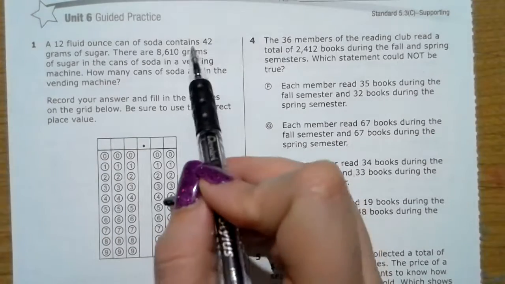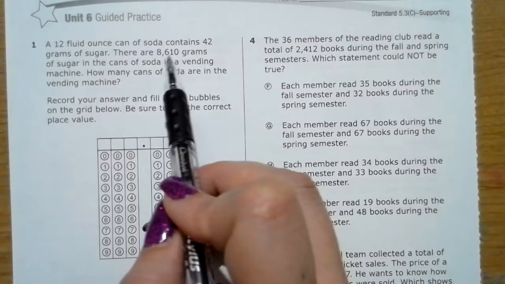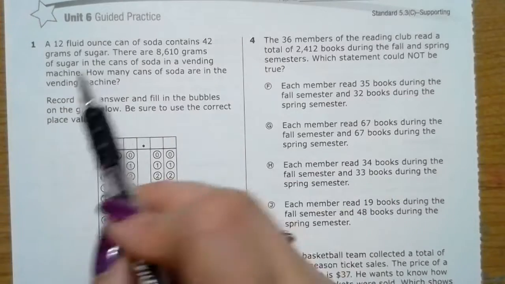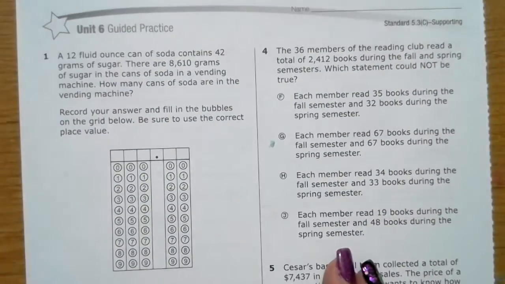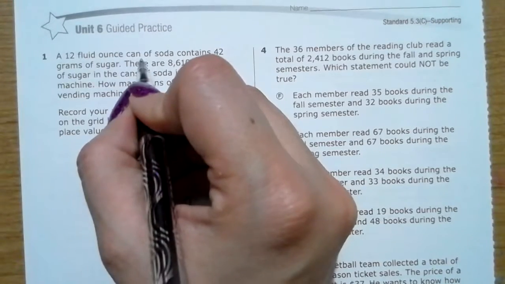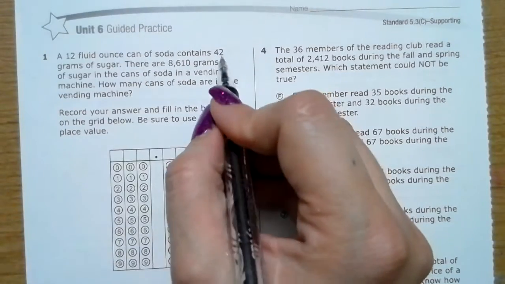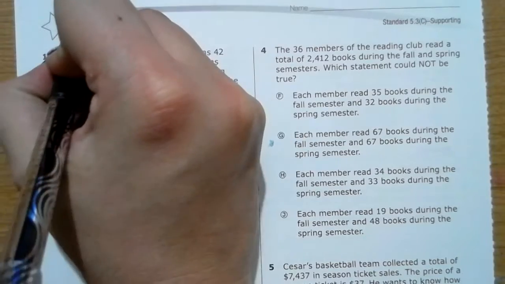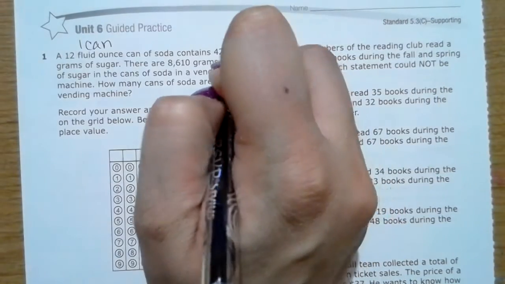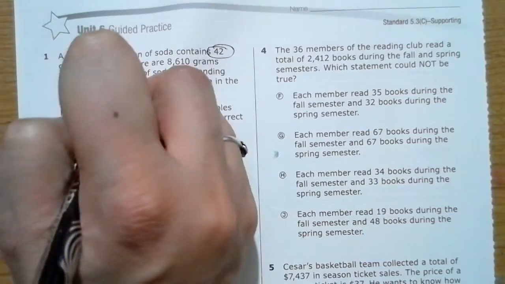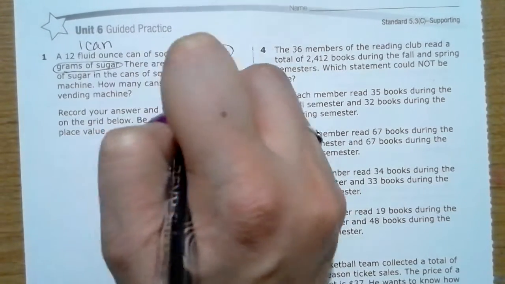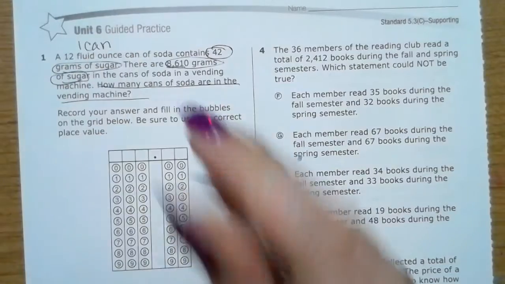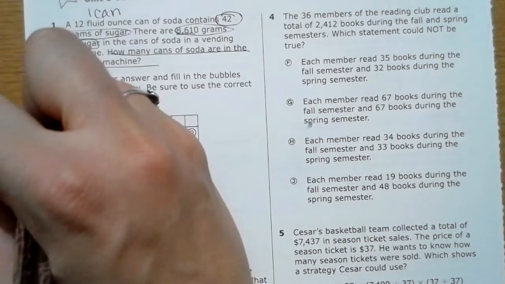A 12 fluid ounce can of soda contains 42 grams of sugar. There are 8,610 grams of sugar in the cans of soda in a vending machine. How many cans are in the vending machine? So I have a lot going on in this question. One can contains 42 grams of sugar, so I'm going to take away this 12 fluid ounces and just say one can. If there are 8,610 grams of sugar, how many cans of soda are in the vending machine? So that's my RIPS. How many cans?